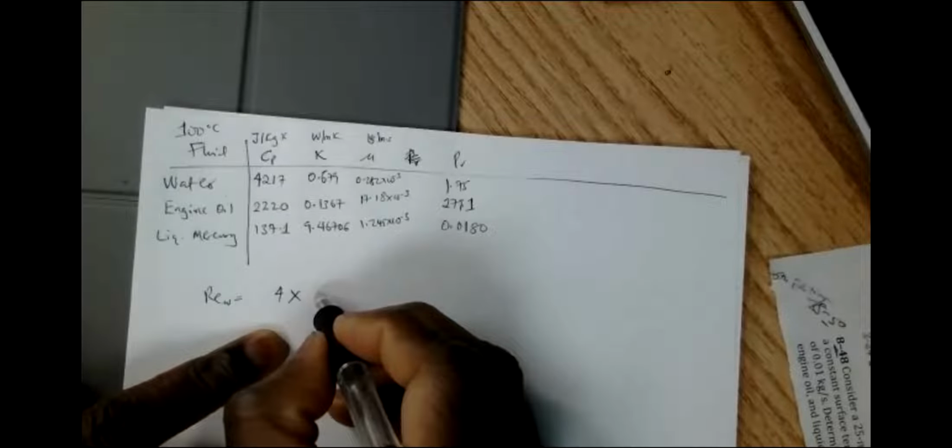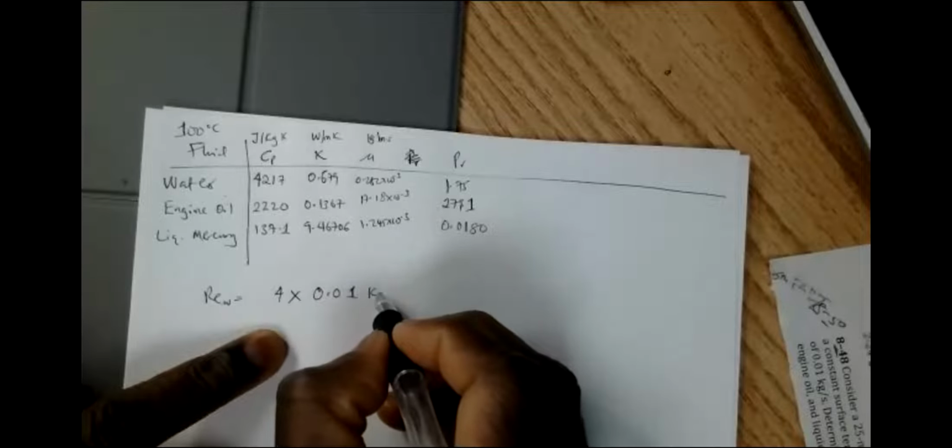We can go ahead and compute the Reynolds number for each of these fluids, and then subsequently compute the hydrodynamic and thermal entry lengths. Okay, so Reynolds number for water is 4 times, we have a mass flow rate that applies to all the fluids, which is 0.01 kilograms per second, divided by pi.